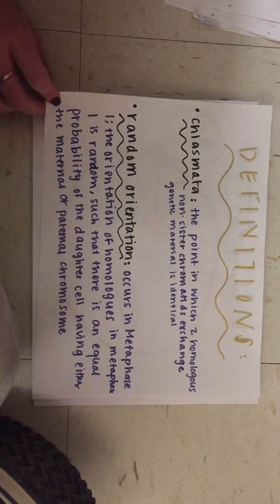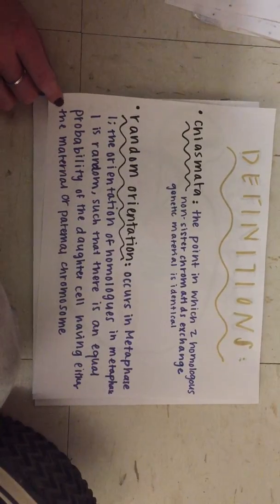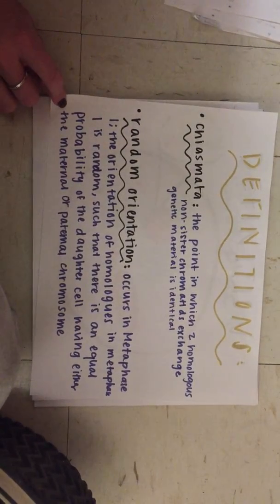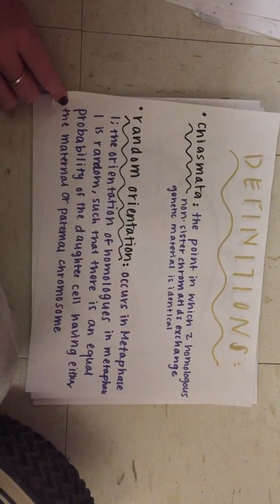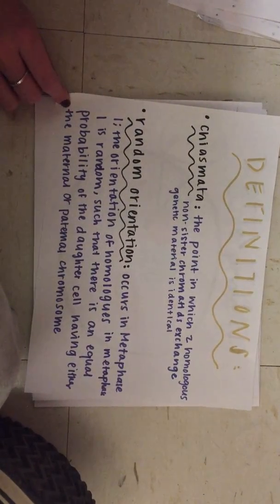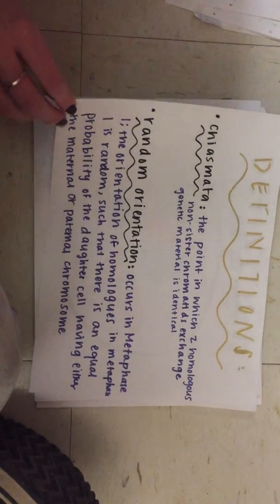Random orientation occurs in metaphase 1, and the orientation of the bivalents is random, meaning that there is an equal probability that the daughter cells have either the maternal or paternal chromosome.